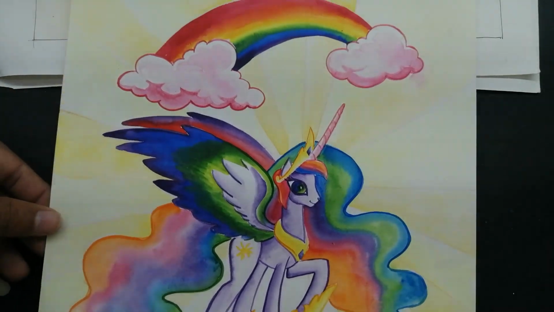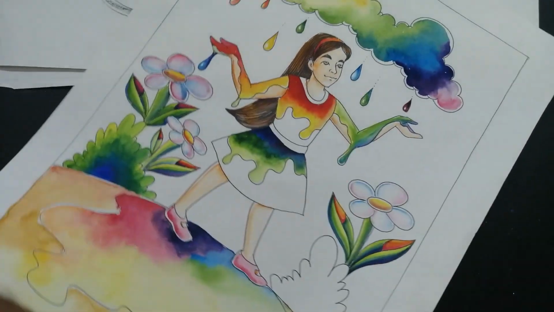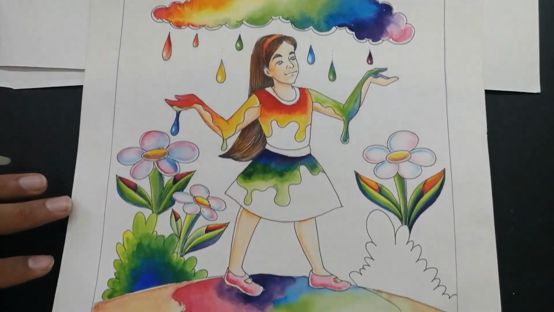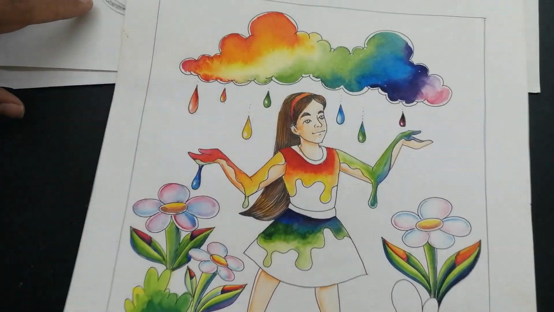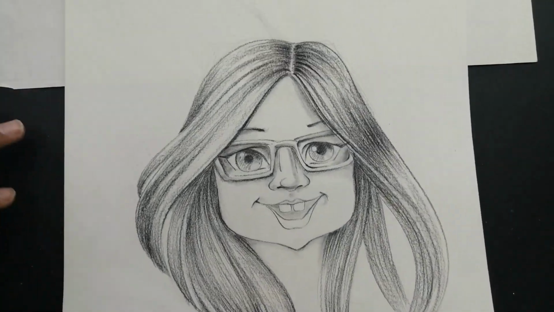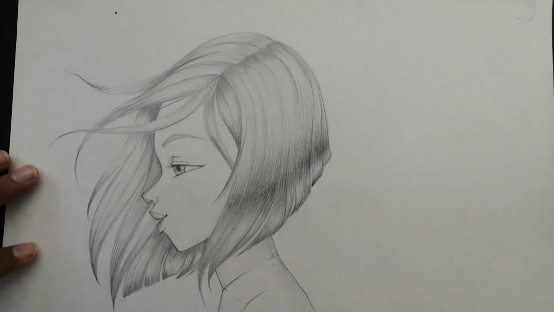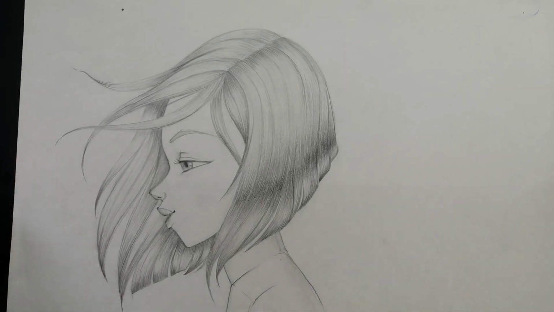A cartoon drawing like a pony, fantasy art, a girl in colors, pencil sketch or a caricature, and a pencil shading portrait.